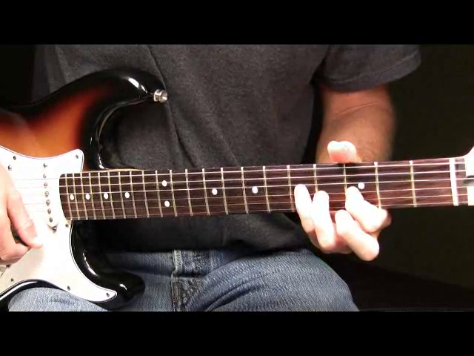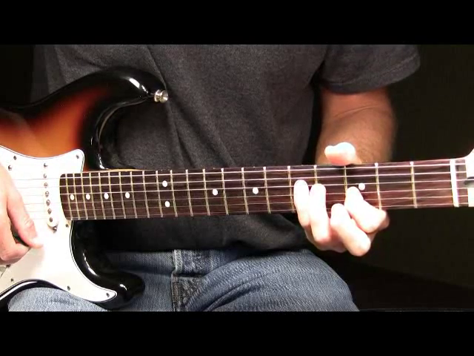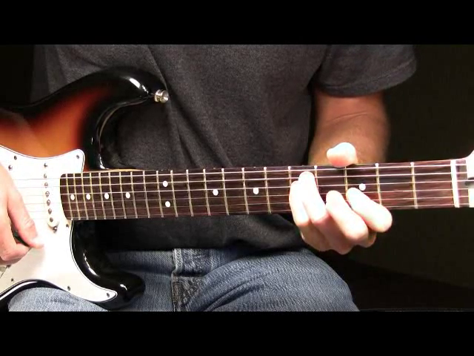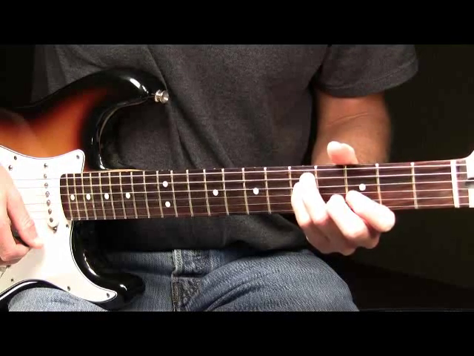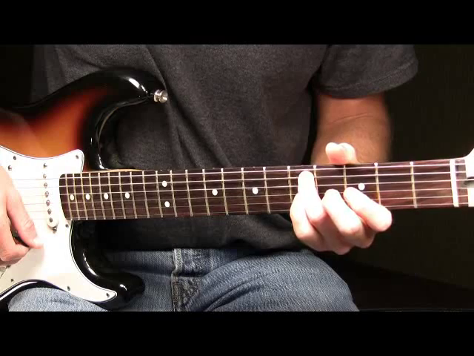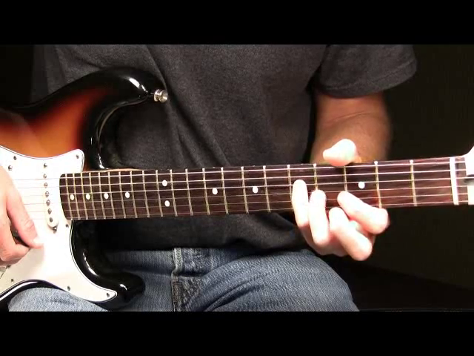Then you're going to place your pinky onto the 5th fret of your D string, and you want to place your ring finger directly above it on the 5th fret of your A. I have those 2 notes pressed down now, which are the 5th fret of the A with my ring finger and the 5th fret of the D with my pinky.